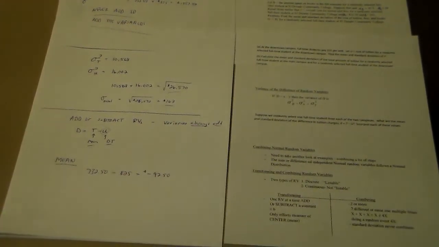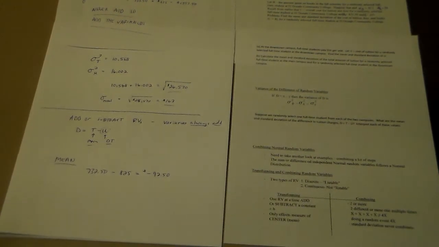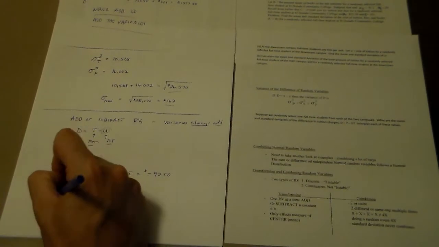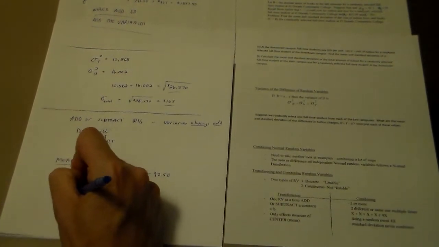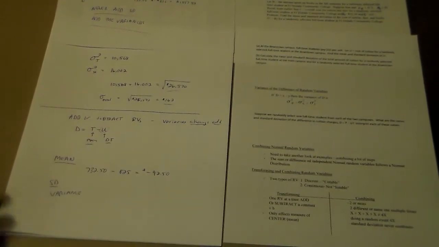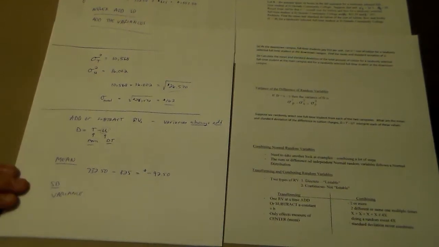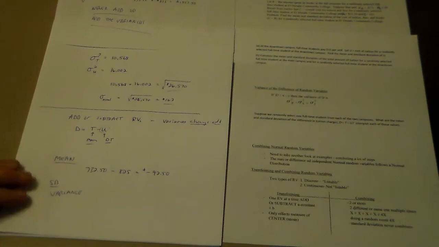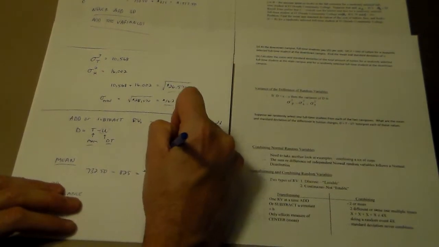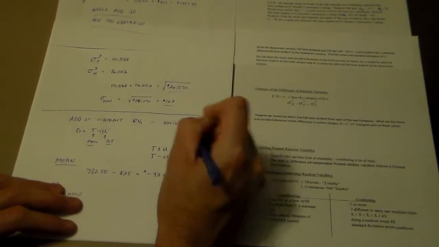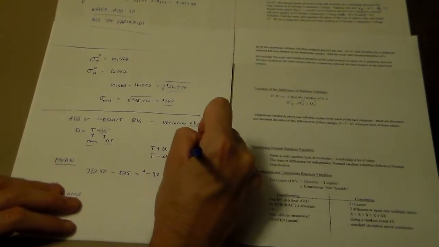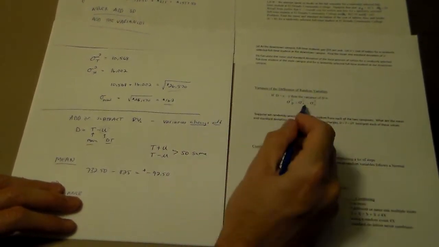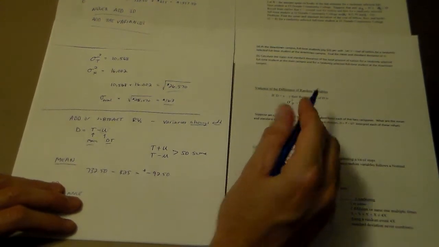Look at that. I got a negative value. That's okay. You can do that. So now for the standard deviation, I'm telling you right now, we're going right to the variance. And the variance, I'm going to do this out for you, but guess what? It's the same thing as before. Whether you do T plus U or T minus U, the standard deviation will be the same because we never subtract variances.